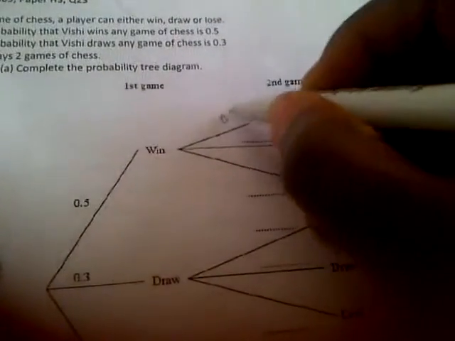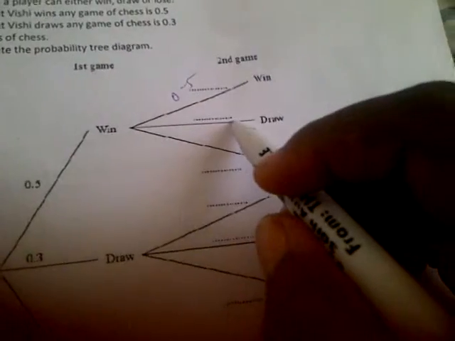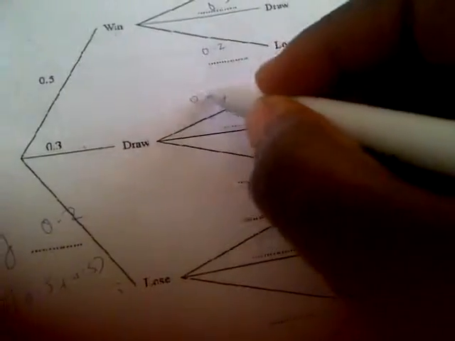Now for this one again, we'll start up again. We are told that probability of winning is 0.5, probability of drawing is 0.3. Now probability of losing again is 0.2. Same thing here for draw. Probability of winning is 0.5, probability of drawing is 0.3, and probability of losing is 0.2. Just the same way, we just keep doing it. 0.5, 0.3, 0.2.